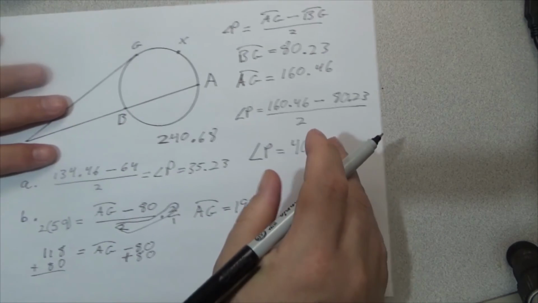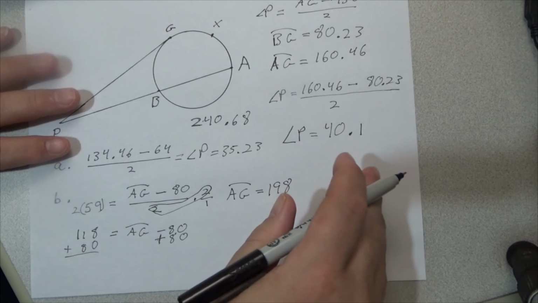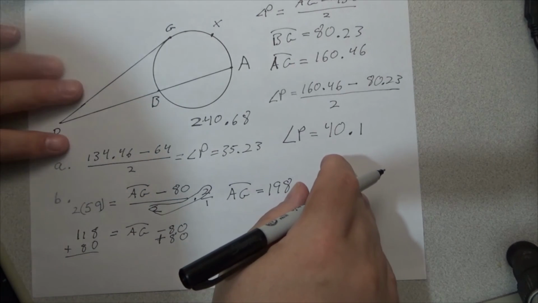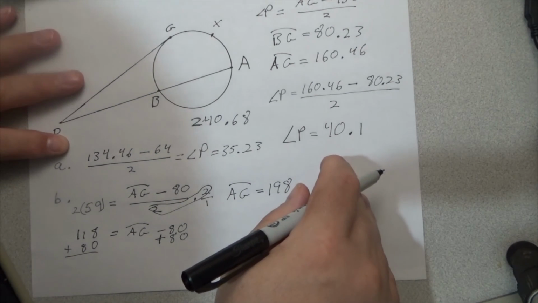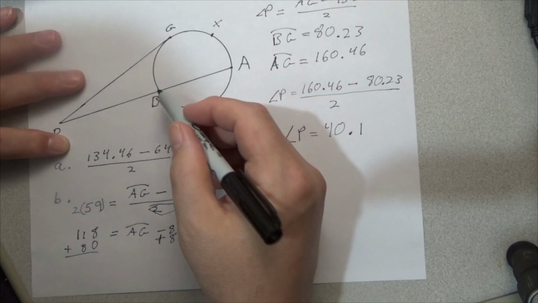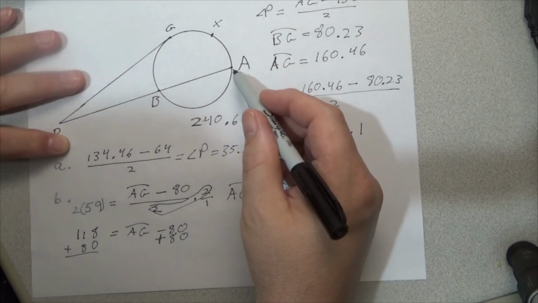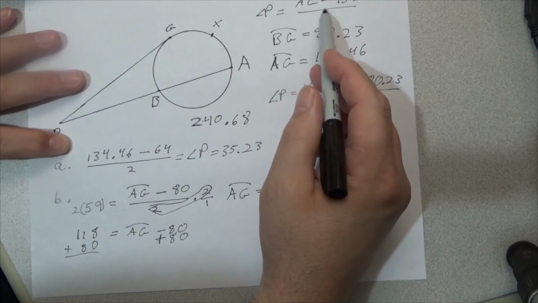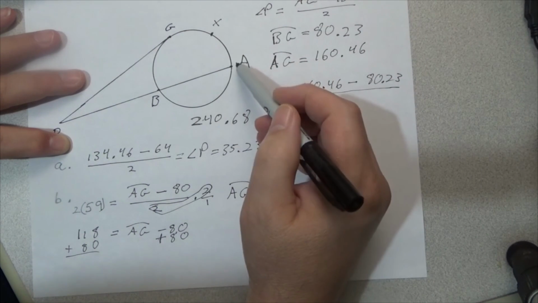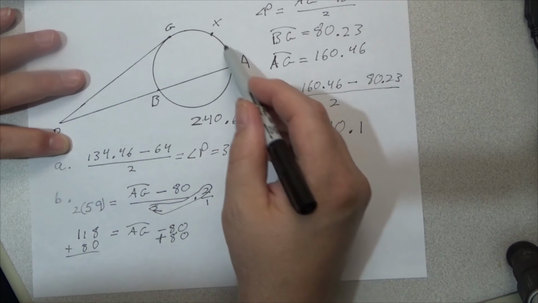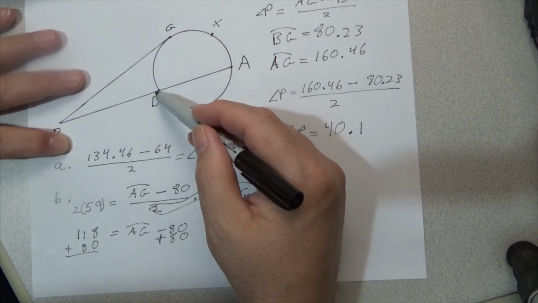But the idea of Part C, which I think is what a person might have the most trouble with because of the way it's worded, is that it gives you this arc right here, which, why would they do that when this equation talks about these two arcs here? Well, they give you this one so that you can find this one right here.